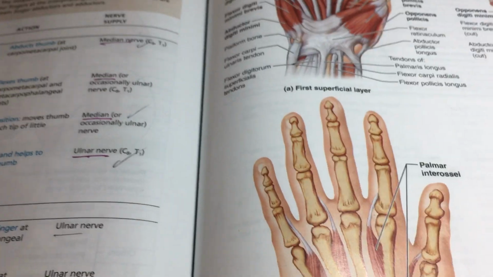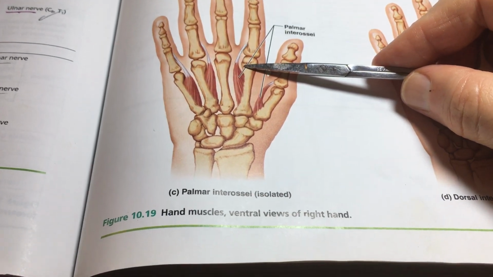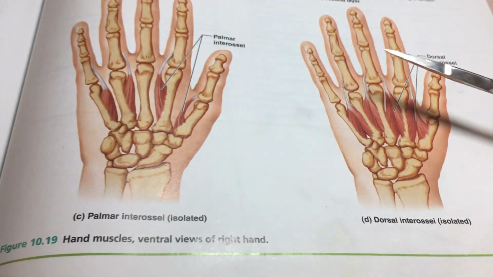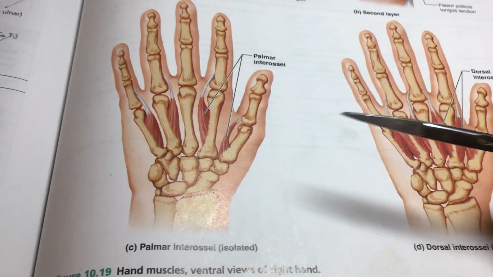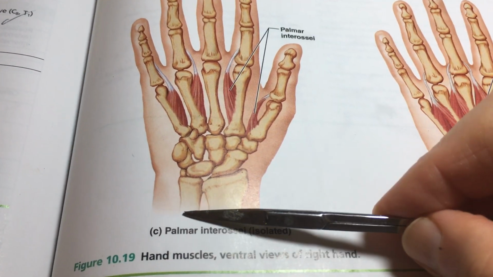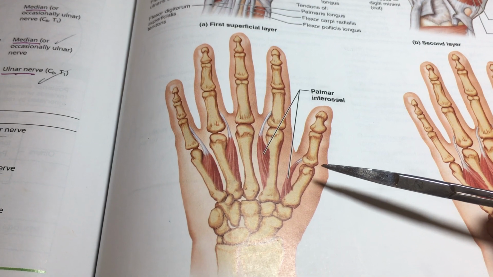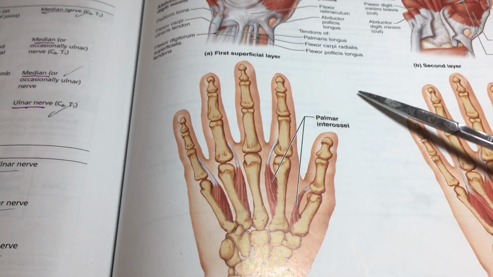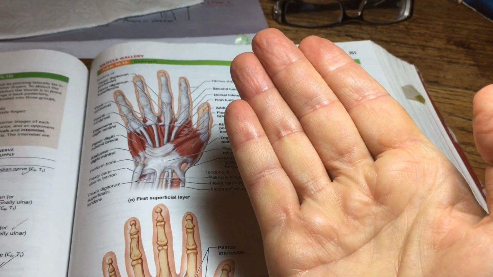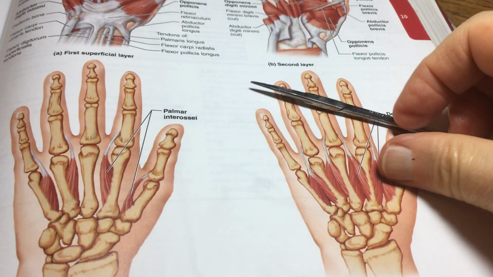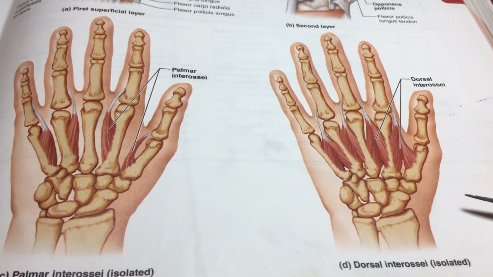Okay, so now we get down here to the palmar interosseous, as well as the dorsal interosseous. So palmar begins with a P, and we always remember PAD, which means that these guys are going to bring the fingers together. PAD, PAD, adduction. Whereas the dorsal interosseous, we use DAB, D-A-B.